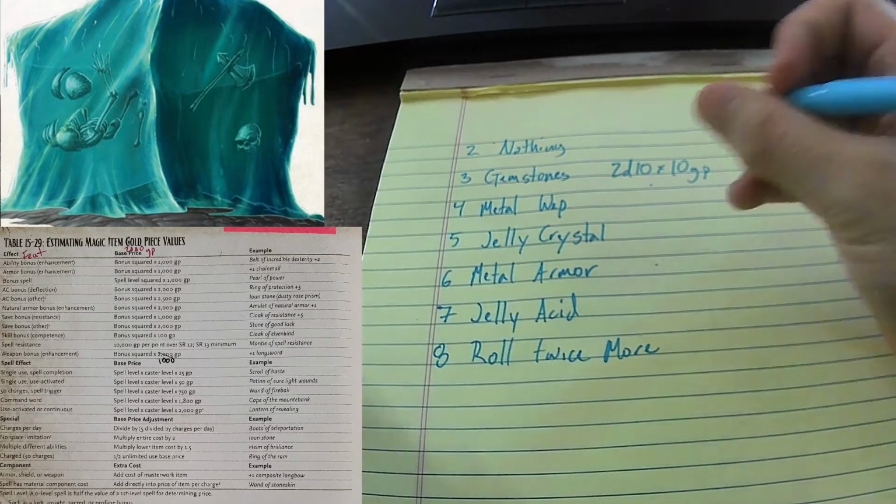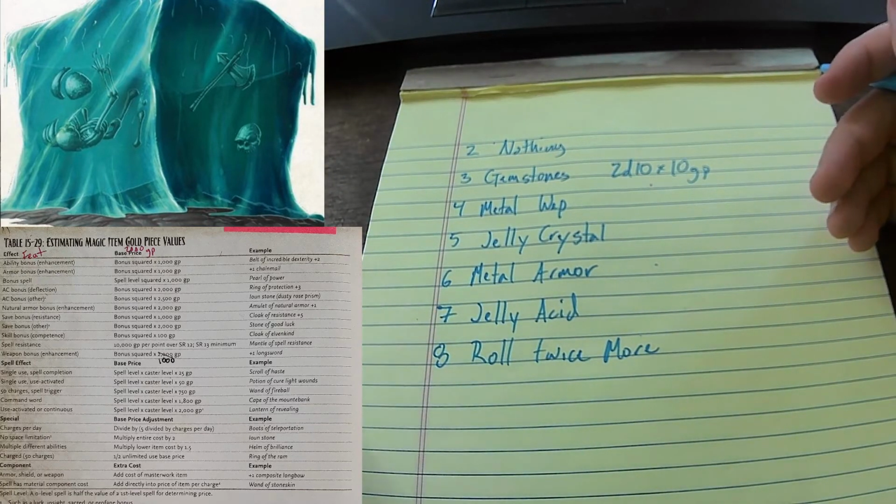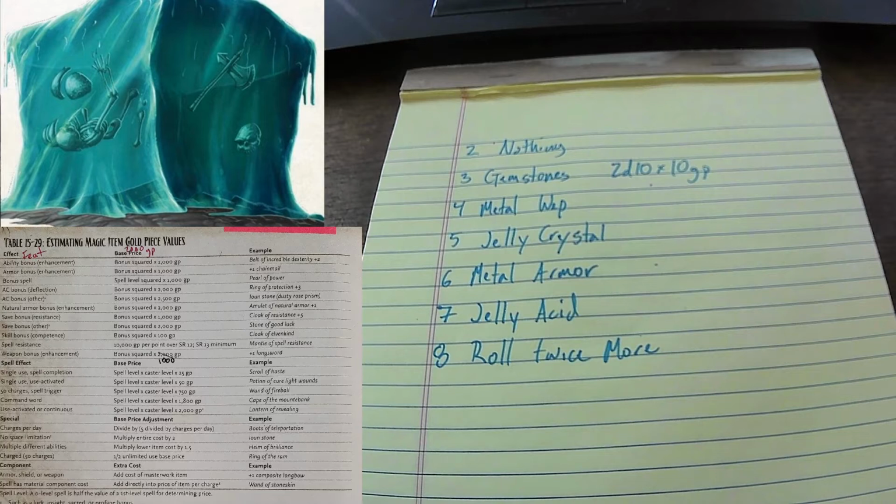Now, metal weapons, just choose one. Think about whatever it is. There's not that many. It could be a long sword, it could be whatever. Paint a story. If it's a dwarf last, maybe have it be an axe. If it was an orc that the ooze ate last, maybe it's a falchion, but whatever.